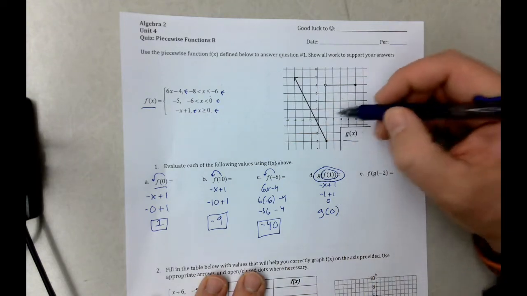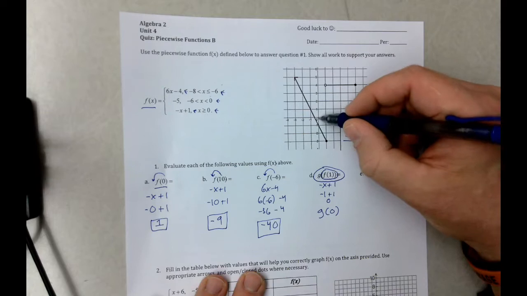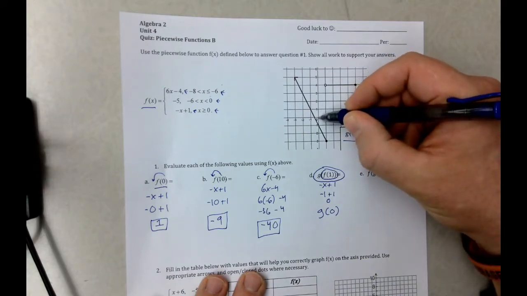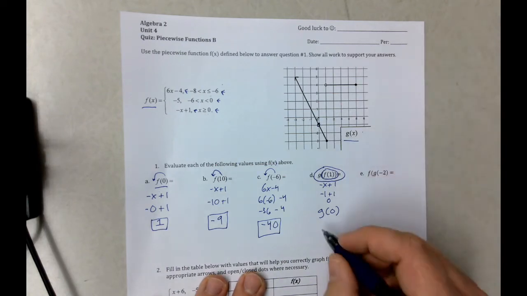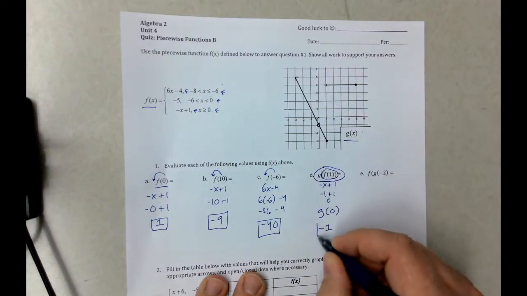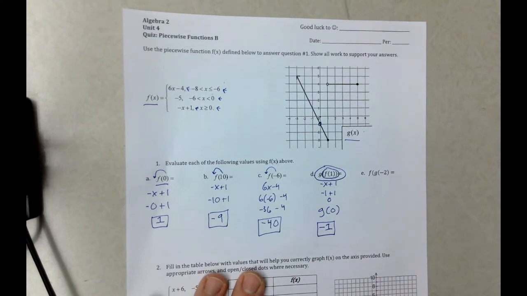So let's look on our x-axis. That 0 is x, right? Well, here's 0 right there on the x-axis. Where's my only other y value? My only other y value is -1. So -1 is my final answer.